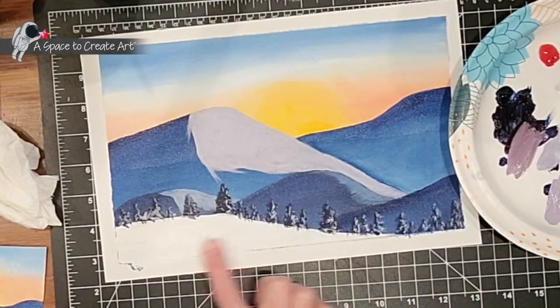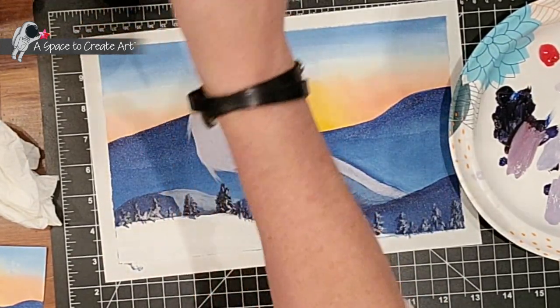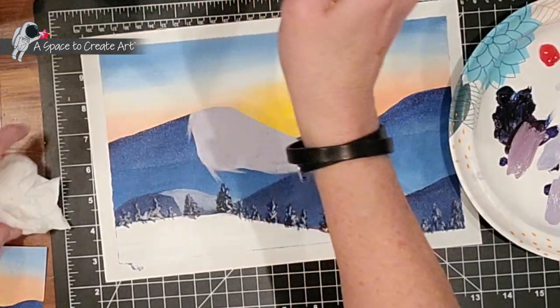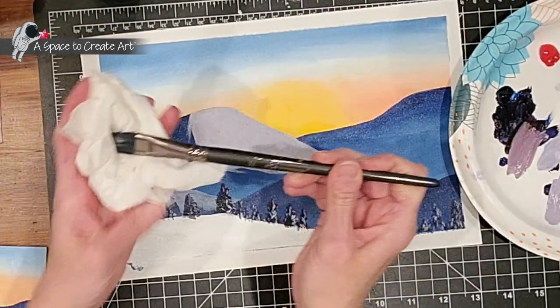And then I'm going to come back over this with white one more time because the white is in the foreground. Okay.